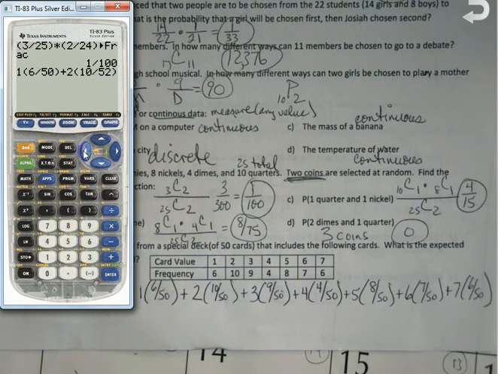Oops, not 52 though. That would mess things up. Hearty, mercy. Start blaming the calculator.